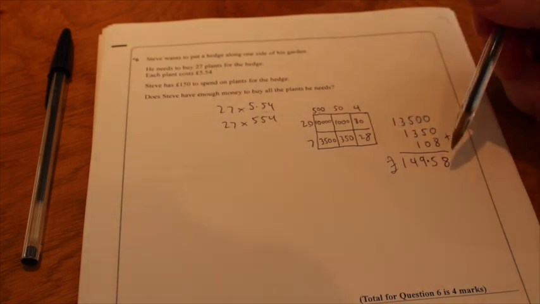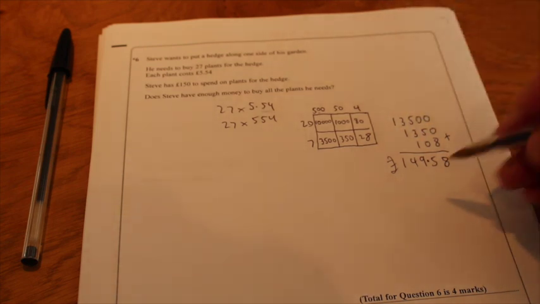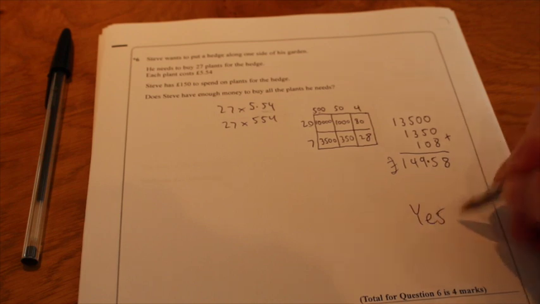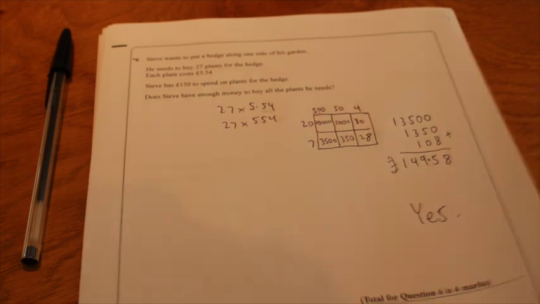But remember, do not leave it like that. Look at the question. Does he have enough money? You have to write, yes, he does. Okay?